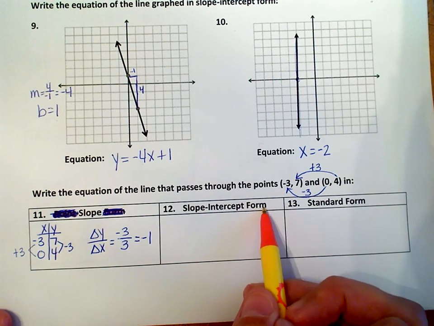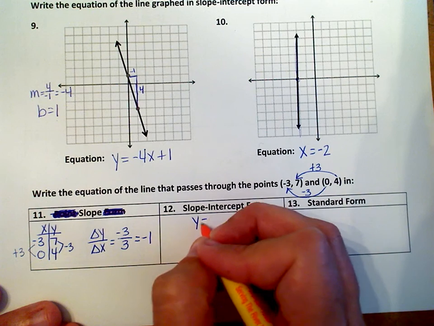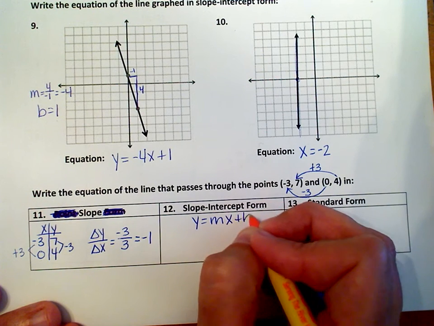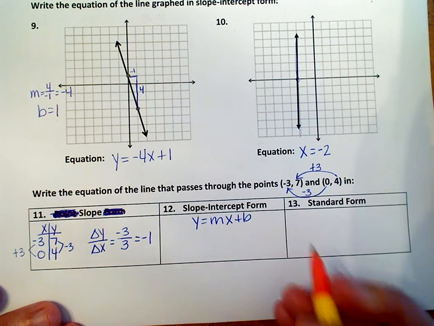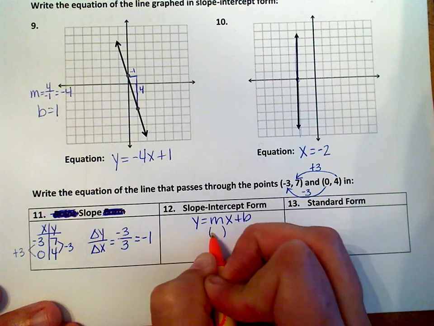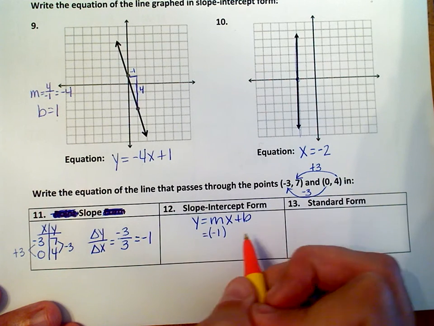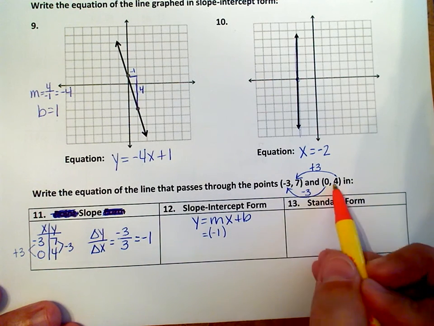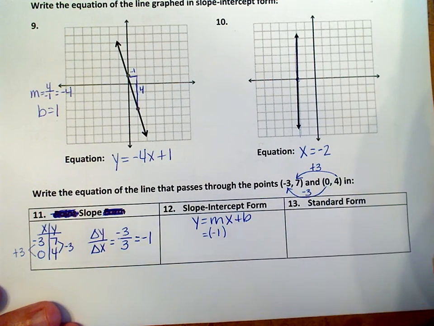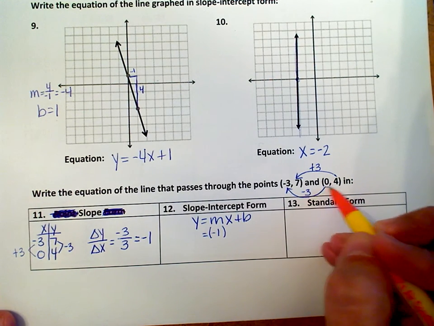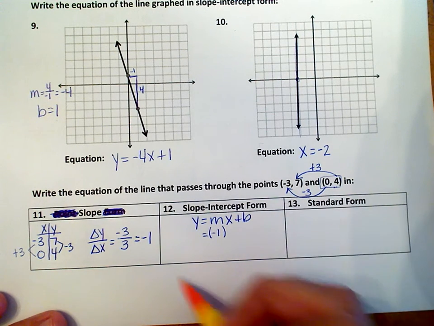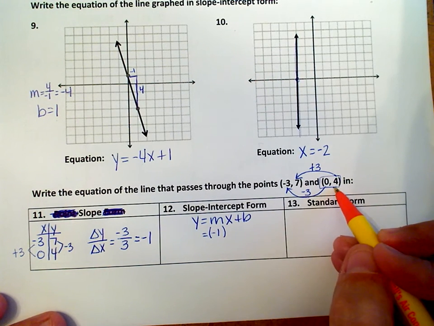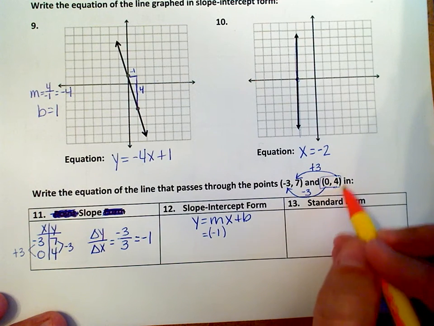Now, to find the slope-intercept form, remember that's y equals mx plus b. So we know m is -1. We have an x and a y. We actually have 2 to choose from. Okay. Now, some of you may look at this and say, well, this right here is my y-intercept, so I know what b is automatically. I don't have to go through this process, and that is true. Okay, this is your y-intercept.